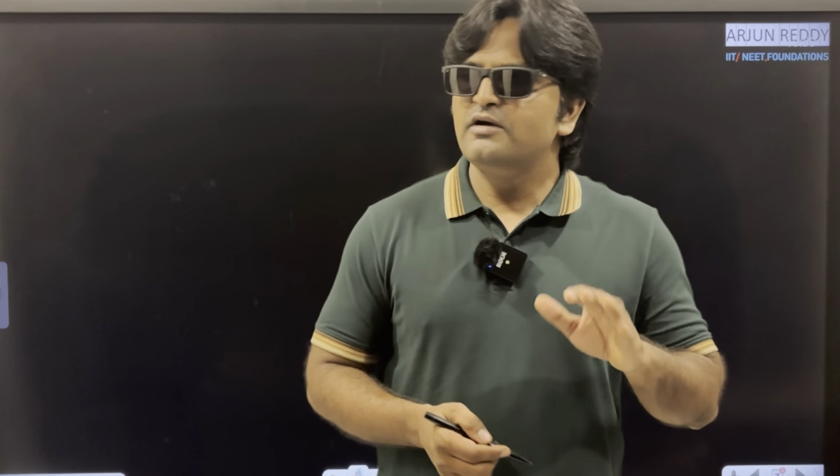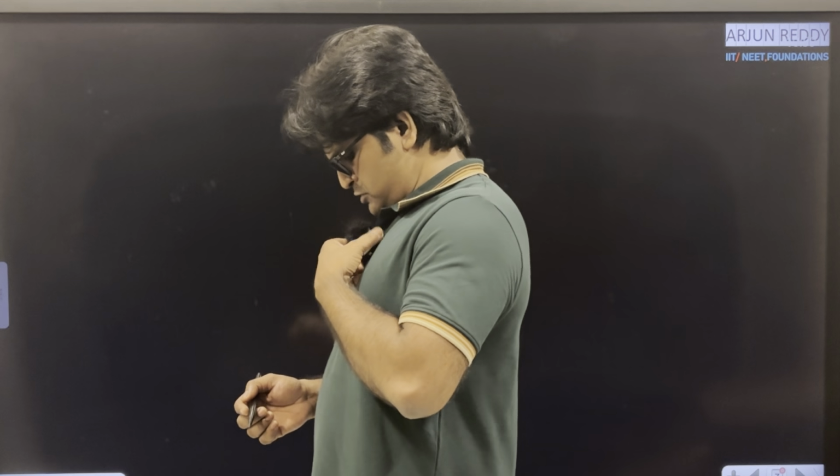Here two possibilities are there. Sometimes they directly give the structure. If the structure is given, we can easily find out the degree of unsaturation. Sometimes they give the molecular formula. By using the molecular formula also we can calculate the degree of unsaturation. First let us try with the compound.